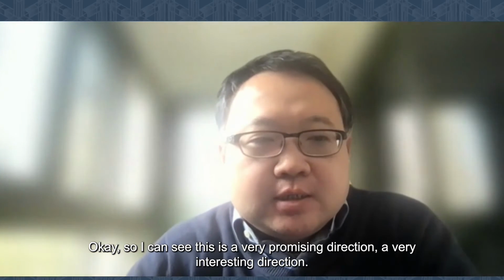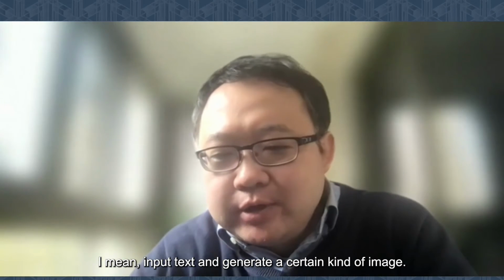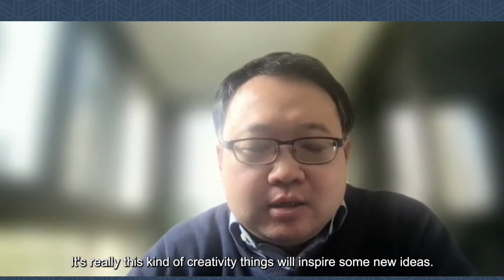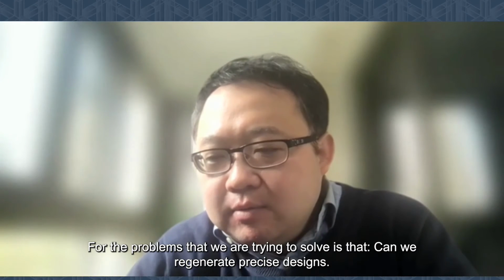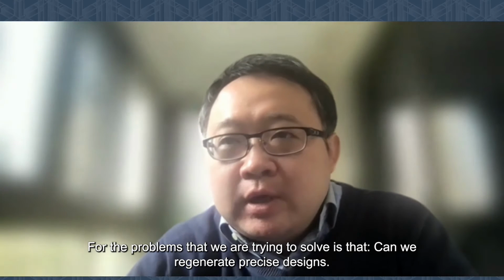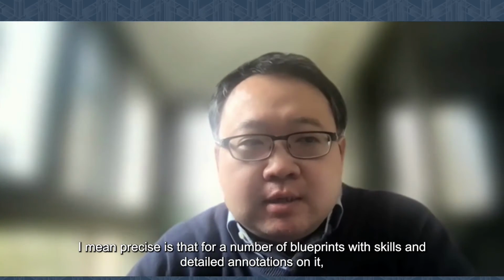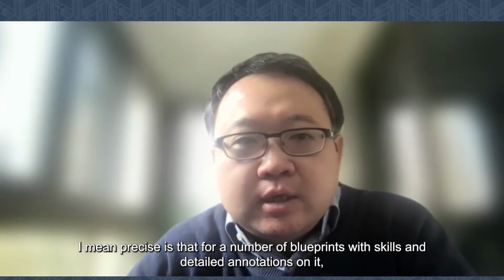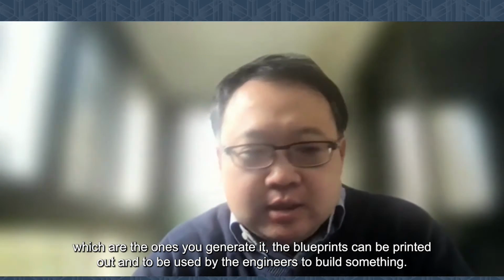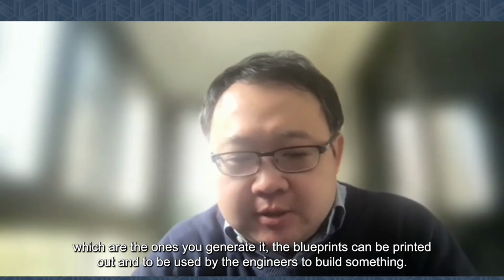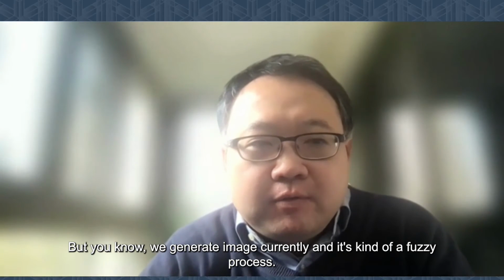Okay. I can see this is a very promising and very interesting direction: input text and generate a certain kind of image. It's really a creative thing, and it will inspire some new ideas. But the problem we are trying to solve is generating precise designs. By precise I mean, for example, blueprints with scales and detailed annotations on them, which once you generate them can be printed out and used by engineers to build something. Currently, when we generate an image, it's a fuzzy process.